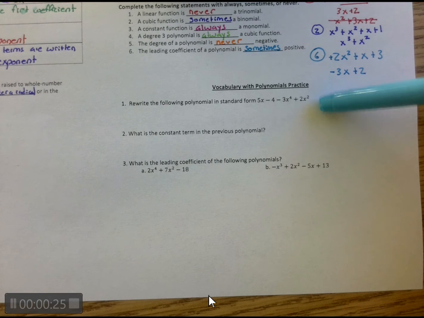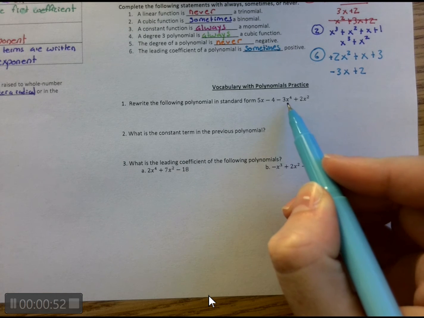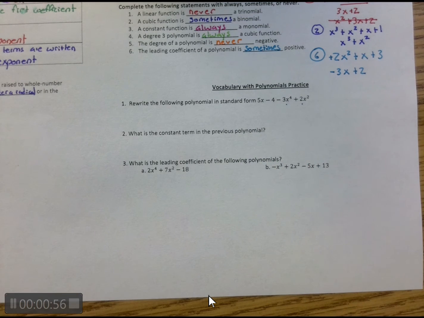So this first question you are going to see a lot. Okay, so we need to make sure that we can write things in standard form. So the most important thing about standard form is that it needs to be simplified, meaning you need to combine your like terms, and your exponents need to be in order from largest to smallest. So the first thing we're going to look at is if it needs to be simplified. Is there anything that we can combine? No, there's not. Okay, cool.